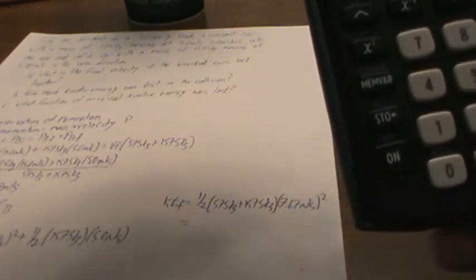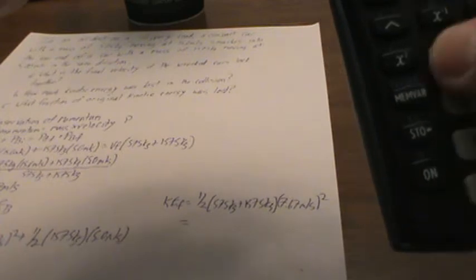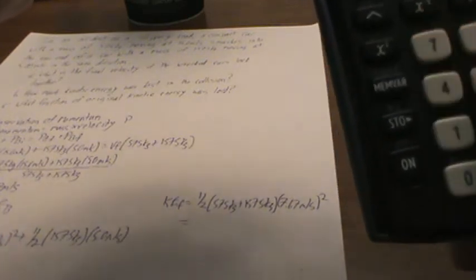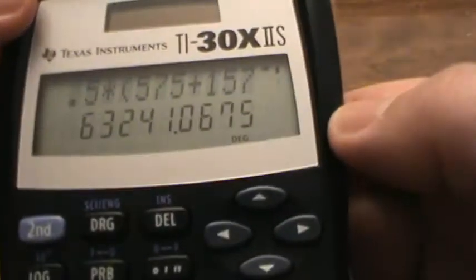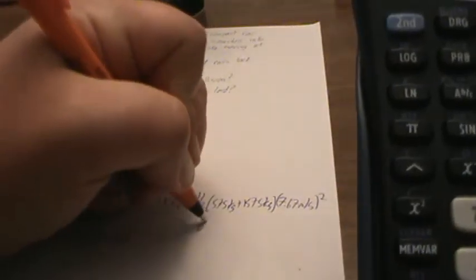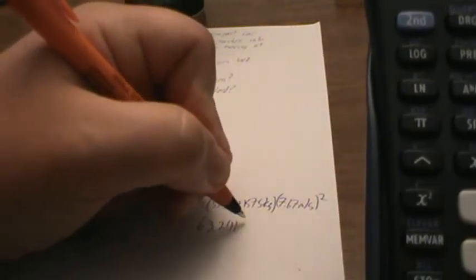So 1/2 times 575 plus 1575 times 7.67 squared, and I'm coming up with 63,241 joules.